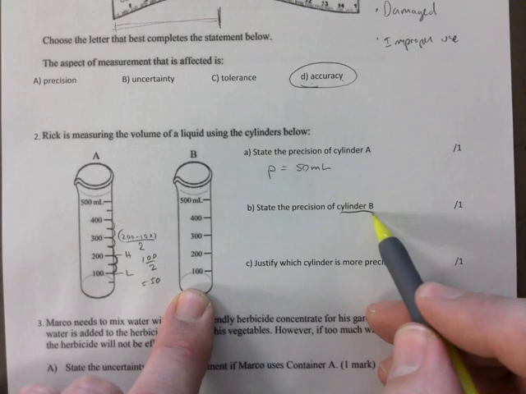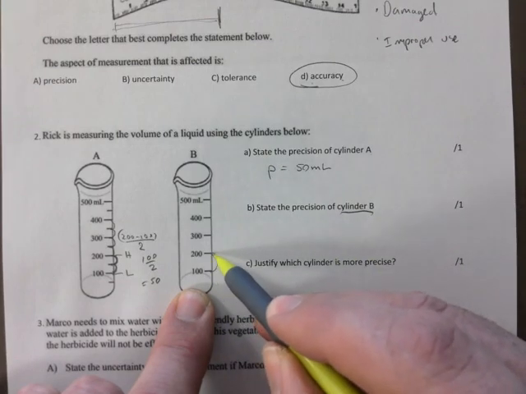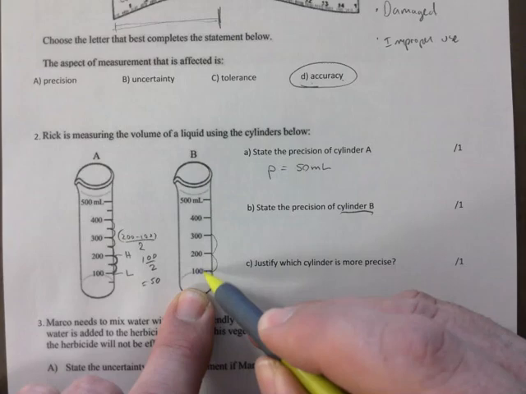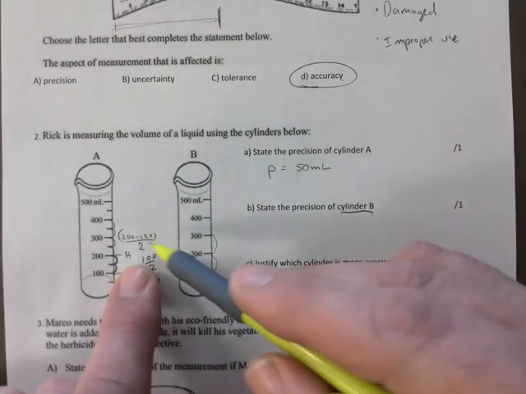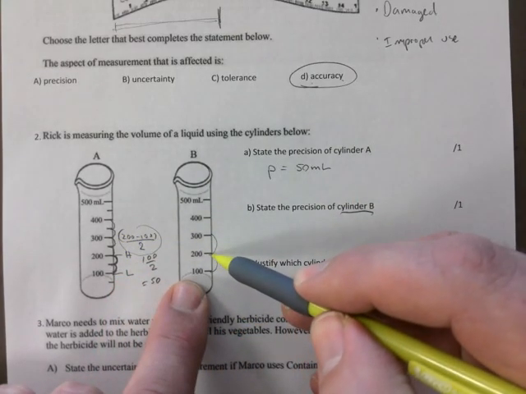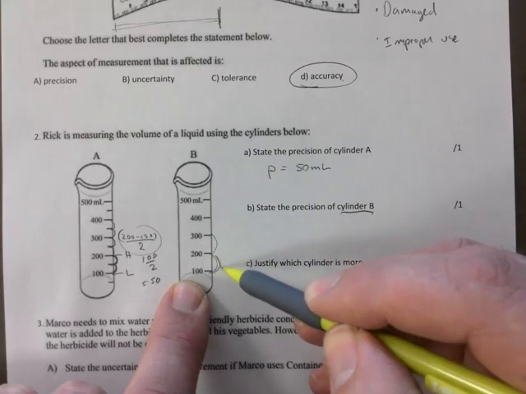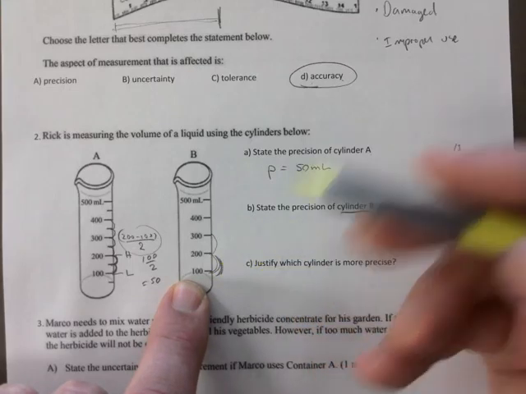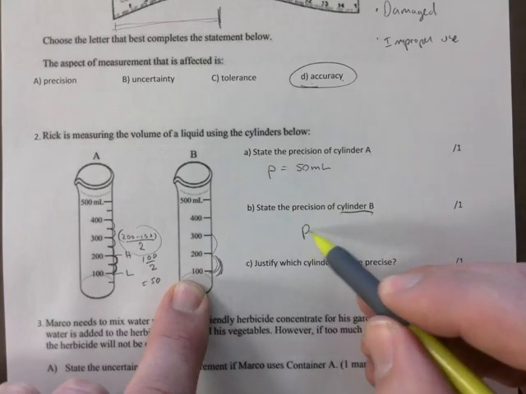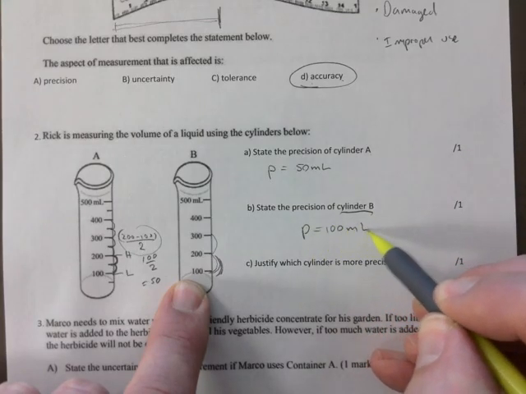Cylinder B is much easier because every marking has a number. So you just subtract, that's it. Or you can still use this formula. High minus low divided by how many gaps? Just 1 gap. It still works. So precision is 100 milliliters here.